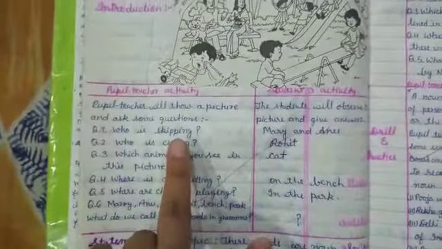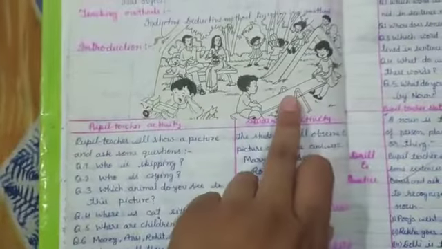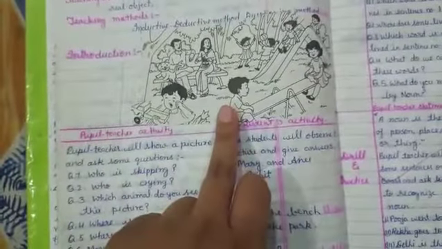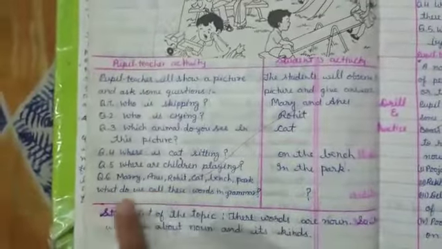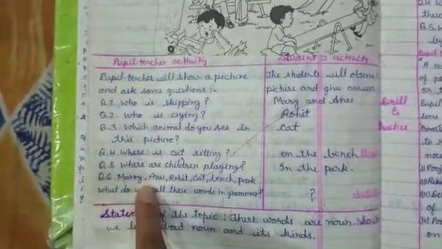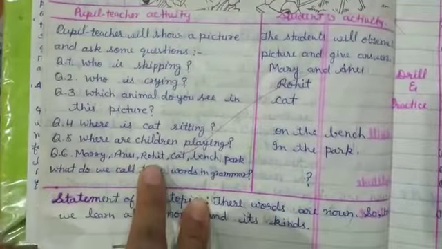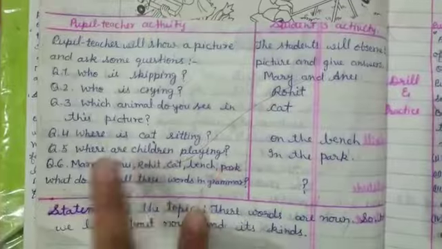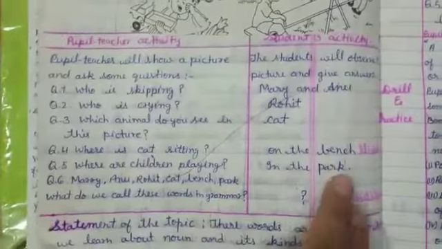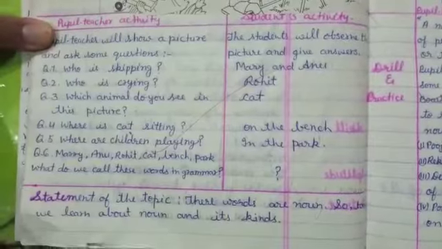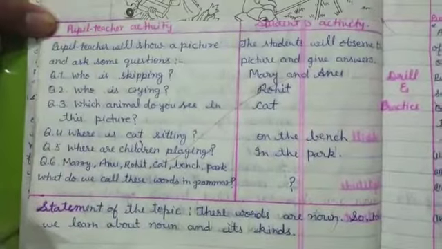So some of the questions that are asked are: who is skipping? So the students have to look at this picture and reply. Who is crying? Again, the student will look at the picture and reply, etc. The last question is always a problematic question. For example, the problematic question for this lesson is: Mary, Anu, Rohit, cat, bench, park. What do we call these words in grammar? So the student will have to answer this here. Then we have the statement of topic, which is: these words are noun. So today, we learn about noun and its kind.